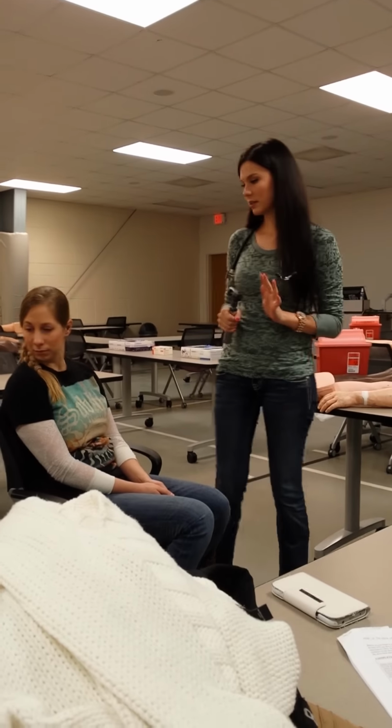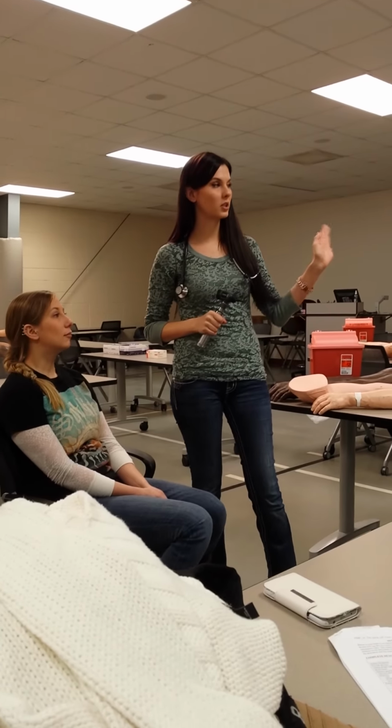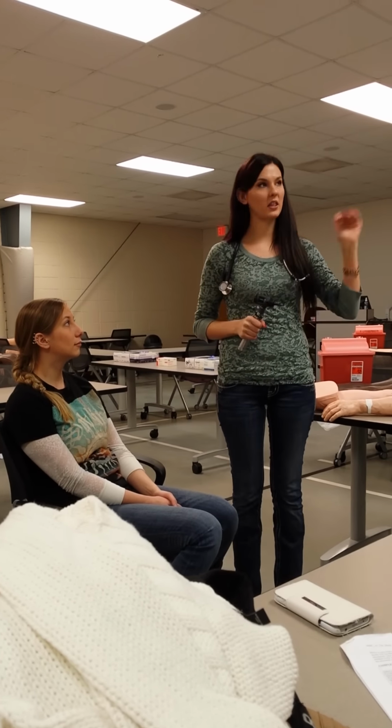Also, you could do the Snellen eye chart right now, which you'd have the patient face the Snellen eye chart 20 feet away, cover one eye, and then go from the smallest line they can read up and check their vision that way. 20/20 is just the standard normal.